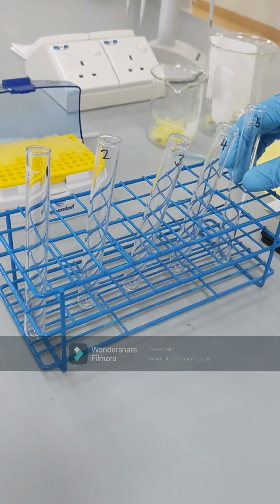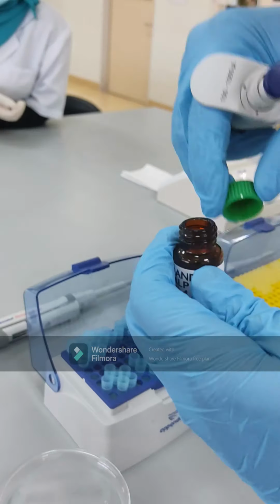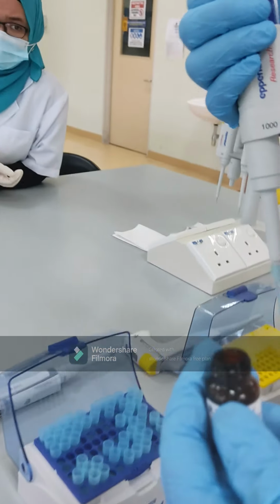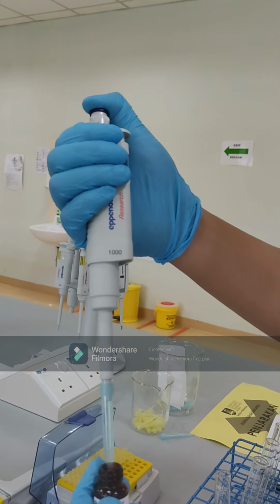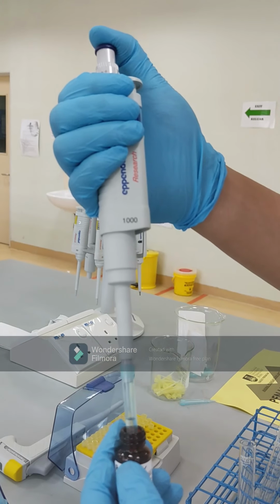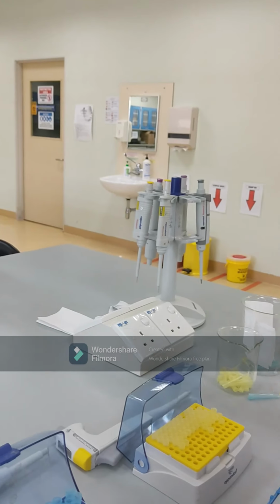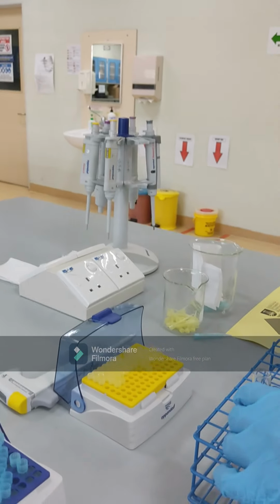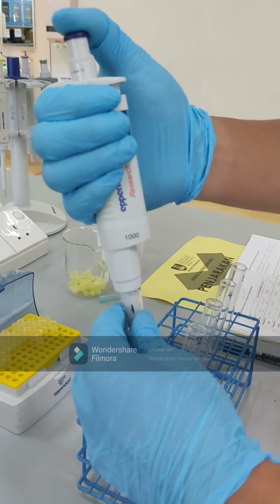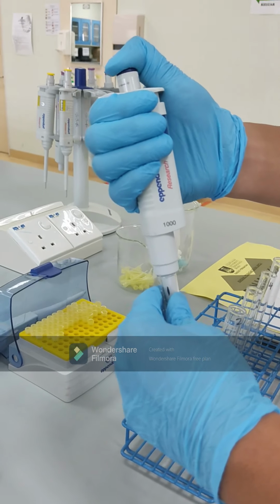Okay, let's start with experiment 2. Experiment 2 is a bit different compared to experiment 1. In experiment 2 we are going to measure the KM activity. So we will have a series of different concentrations of substrate.